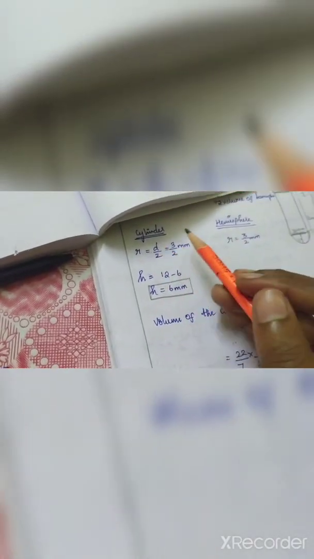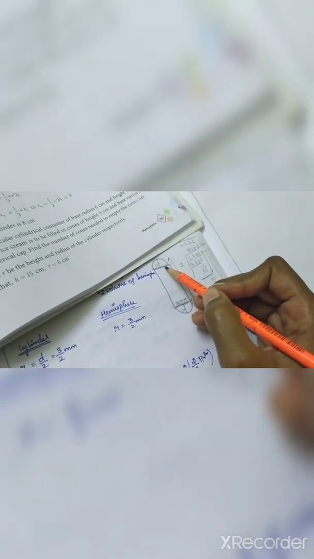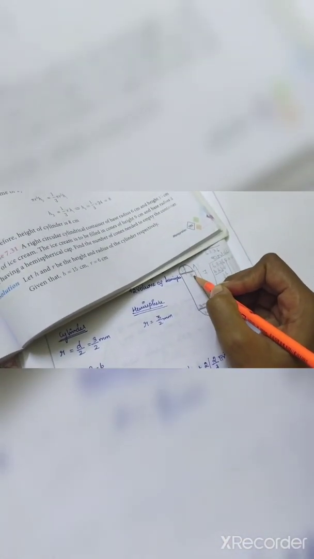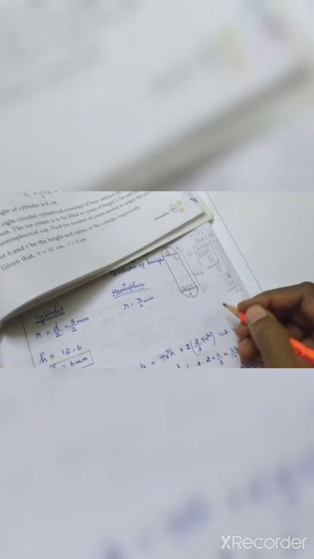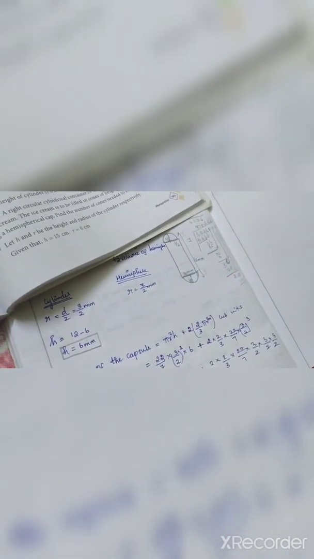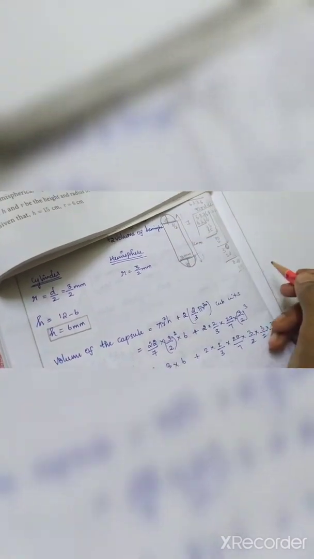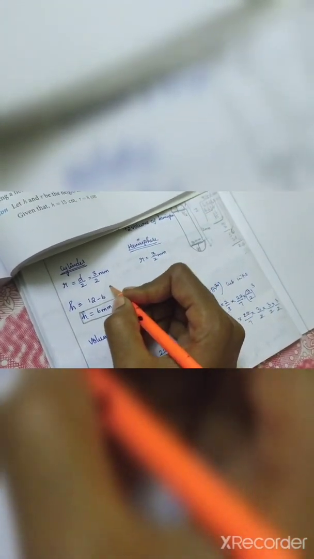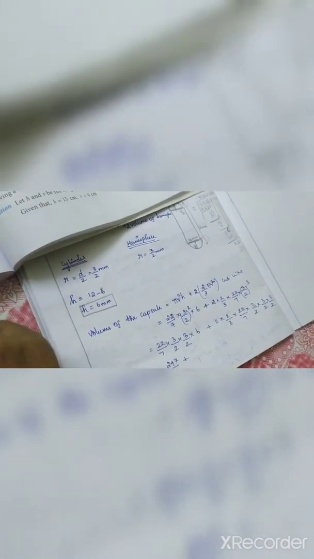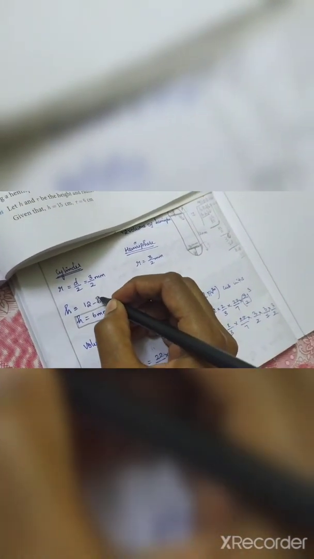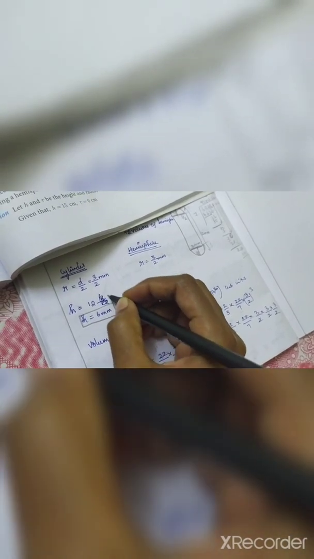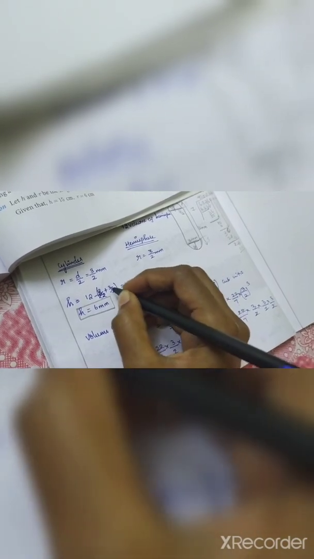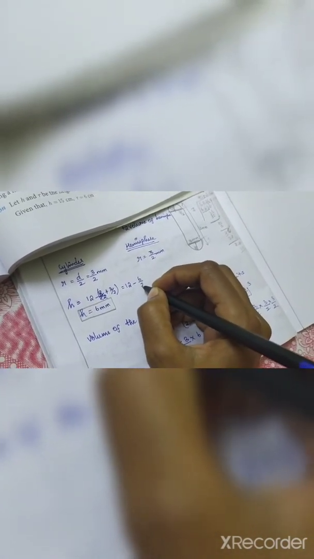I made one mistake. 3 is a diameter, right? But what we have is the radius 3 by 2. So this also is 3 by 2, this also 3 by 2. So addition of this 3 by 2 and 3 by 2, what are you getting? 12 minus 3 plus 3, 6 by 2.